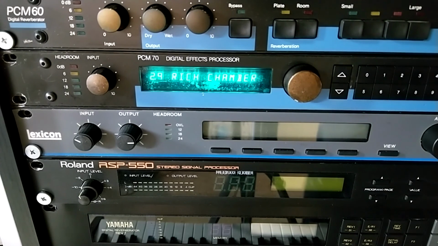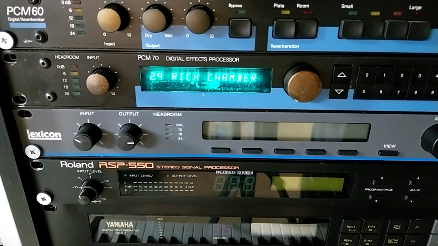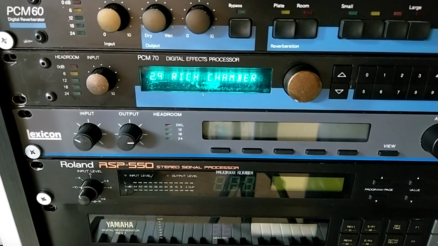So hopefully this video is beneficial in terms of talking about the two different versions and talking a little bit more about the architecture of the PCM70. Both the PCM60 and 70 are my two favorite effects units. To me, for these vintage units and the cost you can get them for, they sound really, really good.